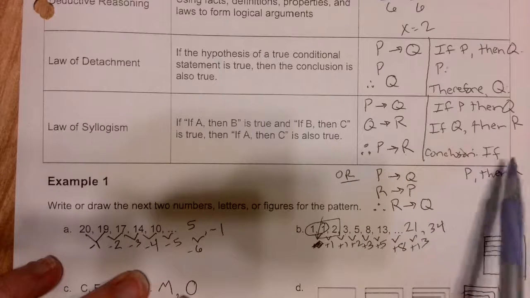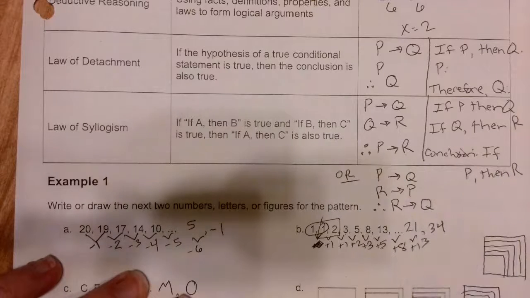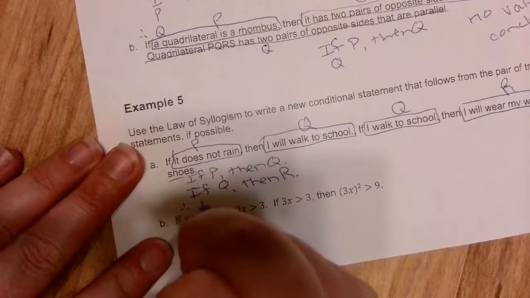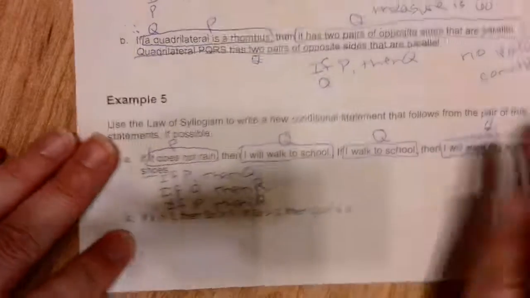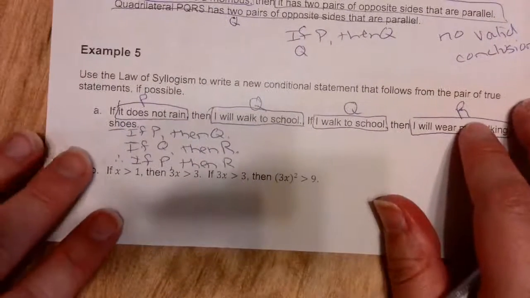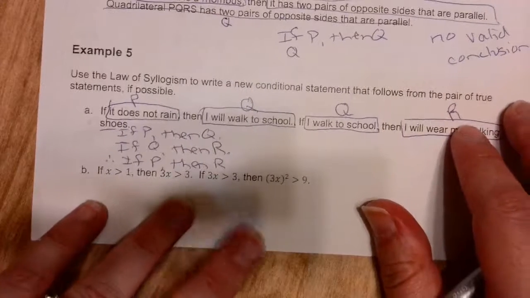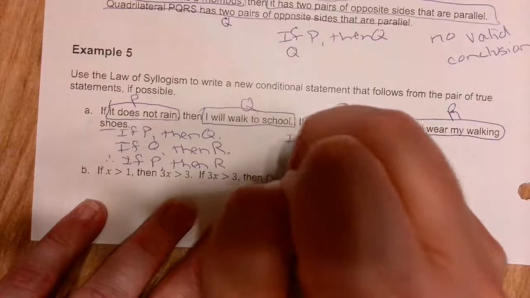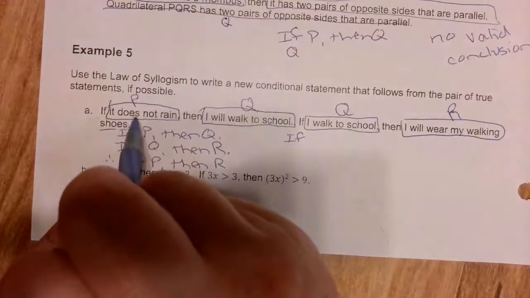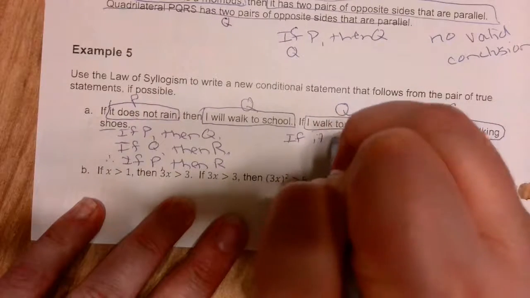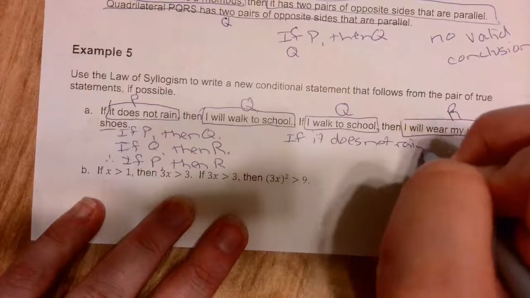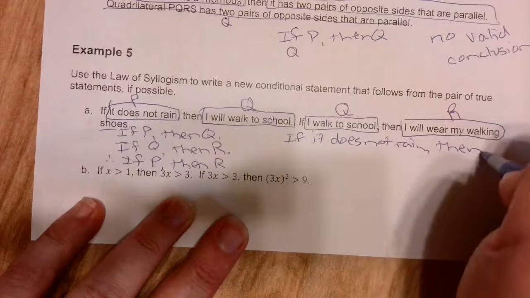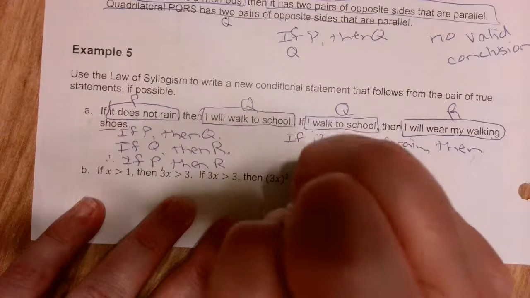So the conclusion is if P, then R. So now we actually have to write the sentence. You do have to actually put P and R back into the statement. So if P, it does not rain, then R, I will wear my walking shoes.